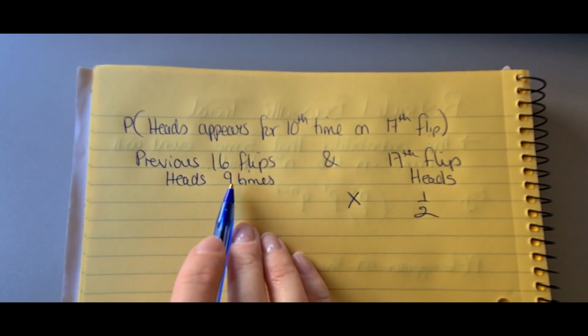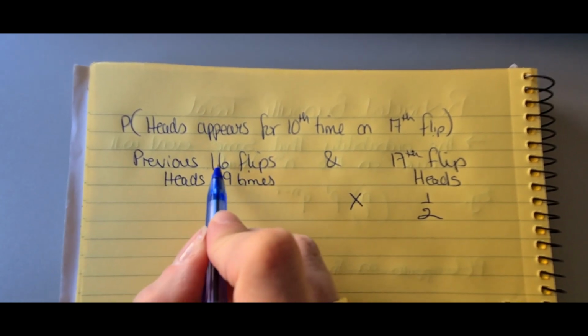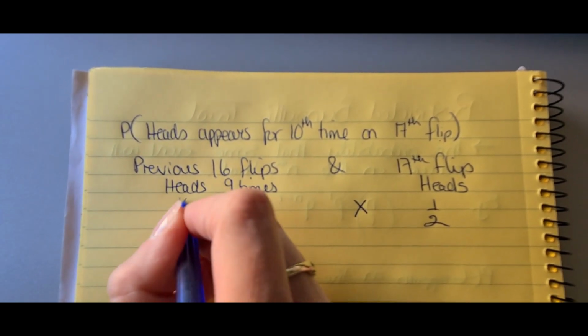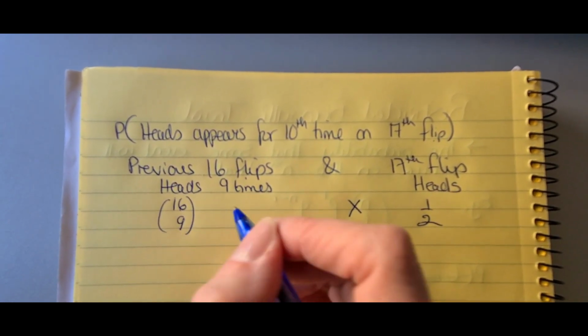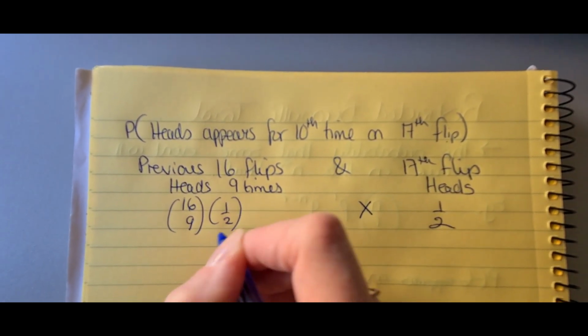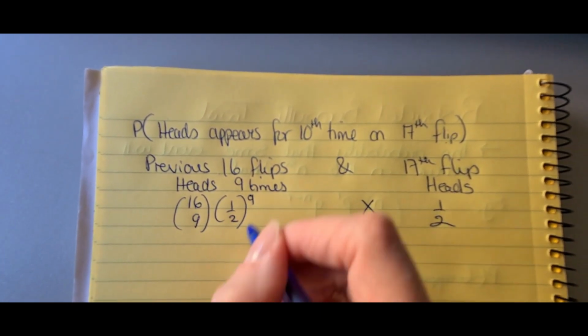Okay, so you want heads to be successful 9 times. So the number of trials is 16, so that's 16 choose 9. The probability of success, well, the probability of getting heads is 1/2. So that's 1/2 to the power of r, which is 9. You want heads to come up 9 times.